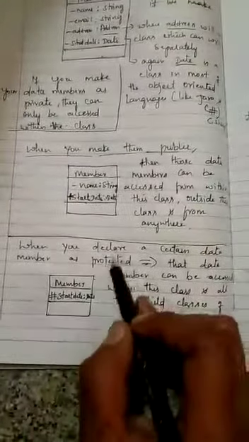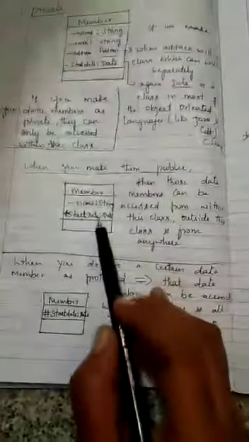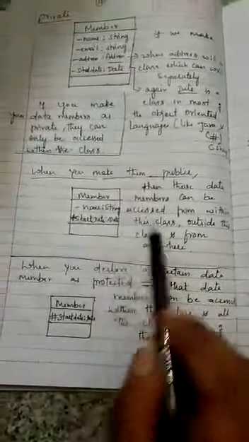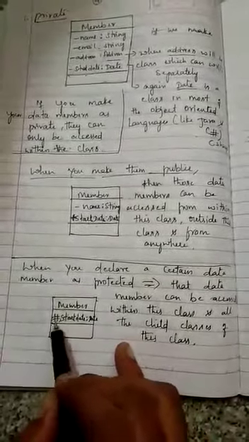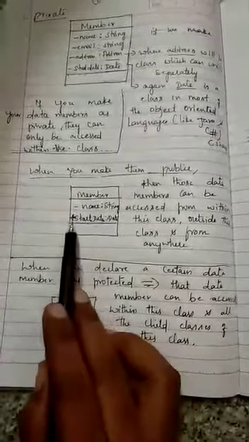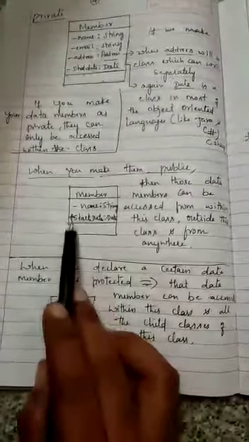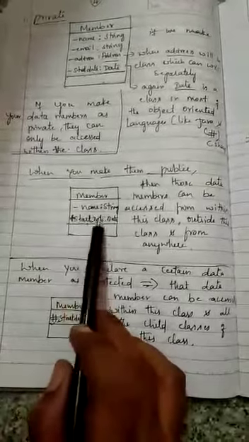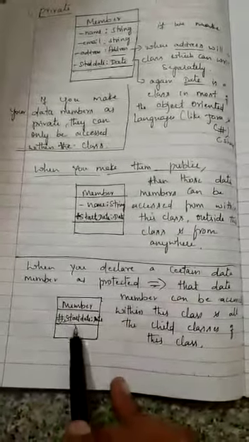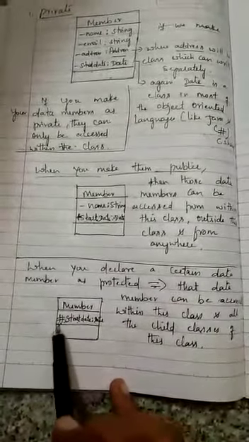So next is protected. For private we specified the minus symbol, for public we specified the plus symbol, for protected we will specify the hash symbol. Here I specified start date as plus, then this start date attribute became public. Now I will specify the start date as protected.